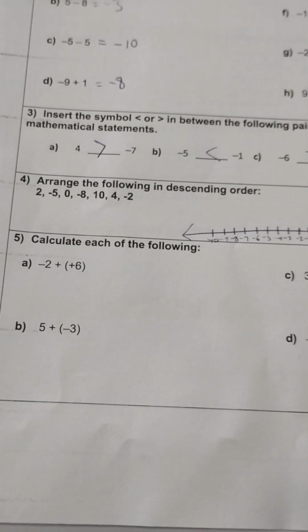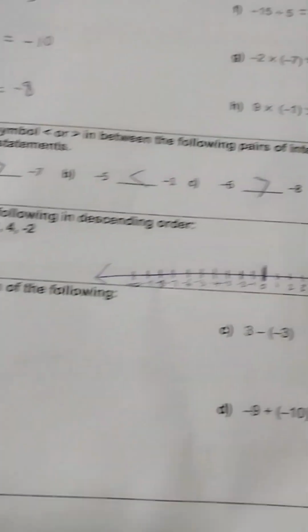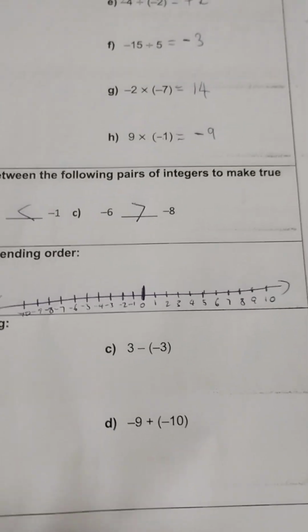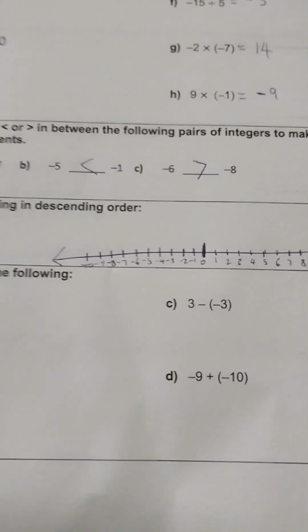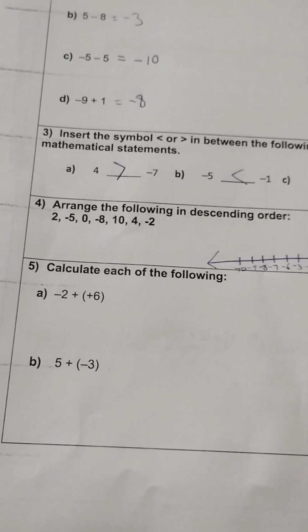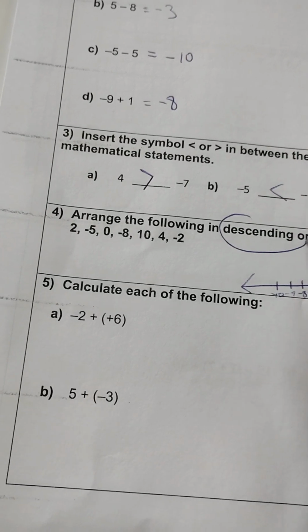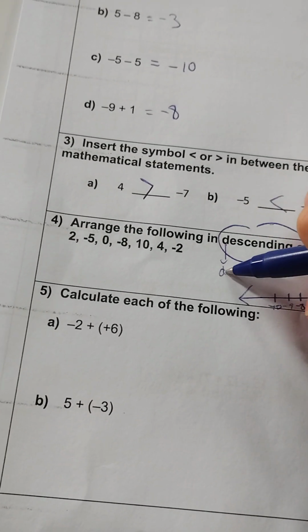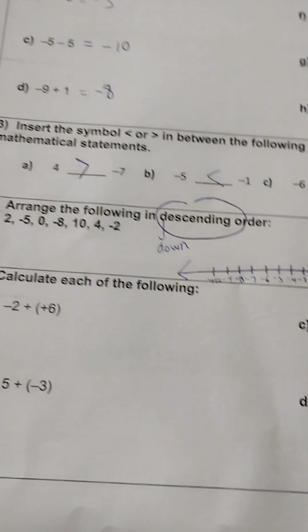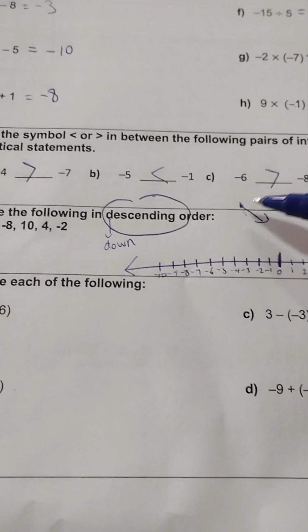All right, this one says arrange the following in descending order. Now, if you ever get stuck on these, I've got a number line I quickly drew up. So imagine on a test, you just draw a quick number line. All you've got to do is put these numbers on your number line, and they're basically in order. They're ordered for you, and you have to write them in descending order. So remember, D for down. So if we start from the top and we come down, that means we're going from highest or largest to smallest.